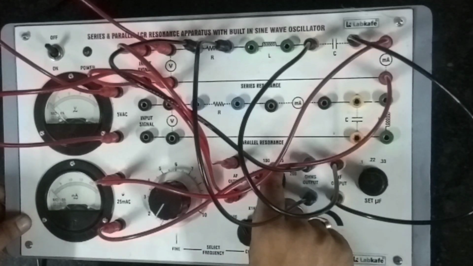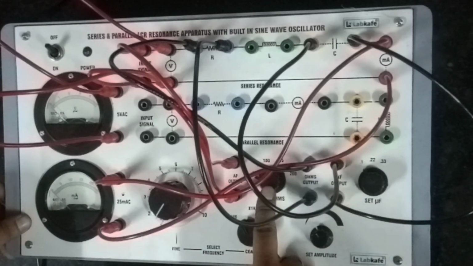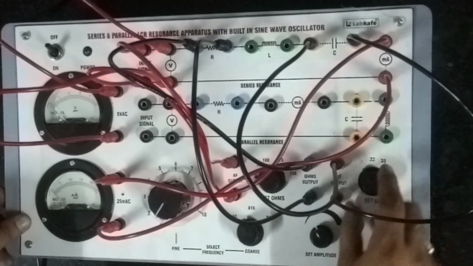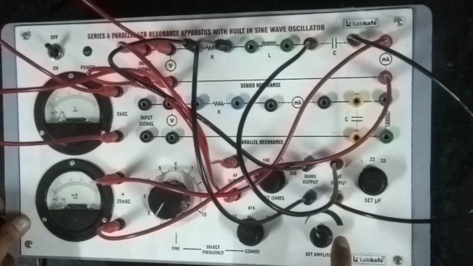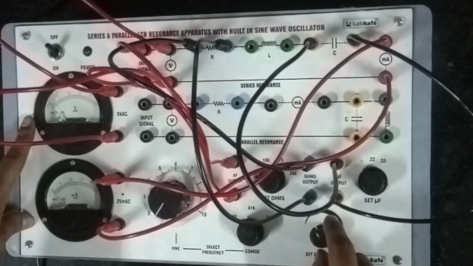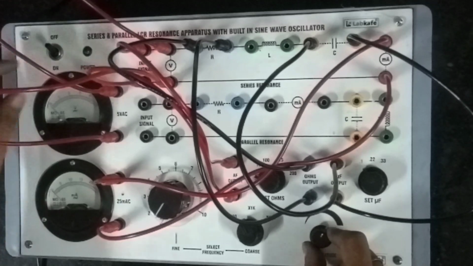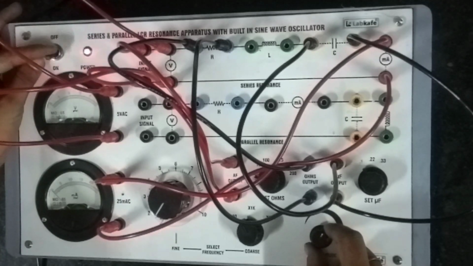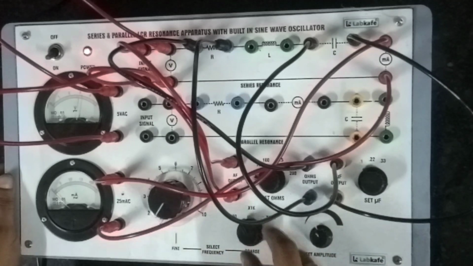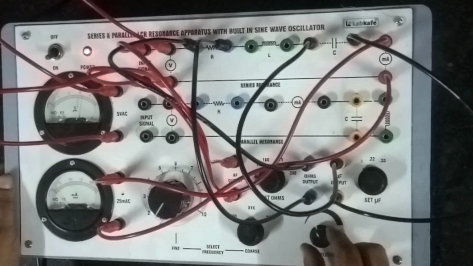Now let's set the resistance value at 50 ohms and capacitance at 0.1 microfarad, and now we set the audio frequency output at 3 volt and 1 kilohertz.